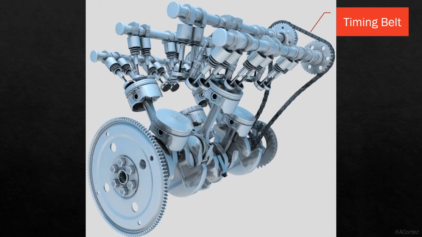Next is the timing belt. This is also known as a cam belt, a part of an internal combustion engine that synchronizes the rotation of the crankshaft and the camshafts so engine valves open and close at proper times during intake and exhaust stroke.